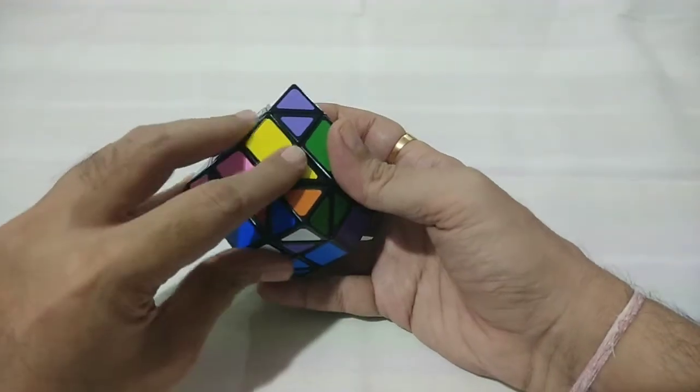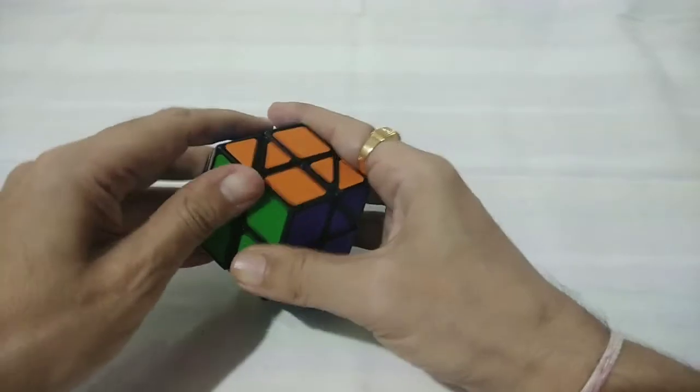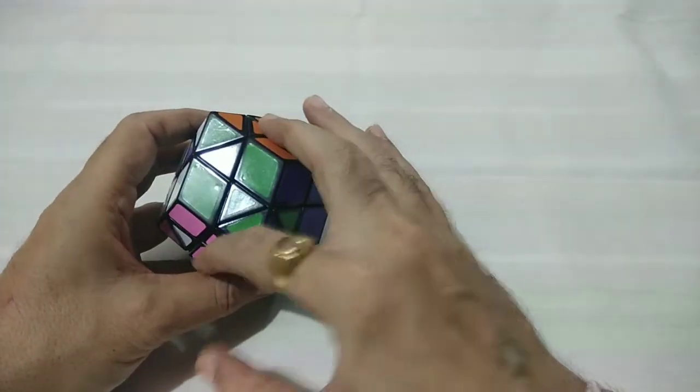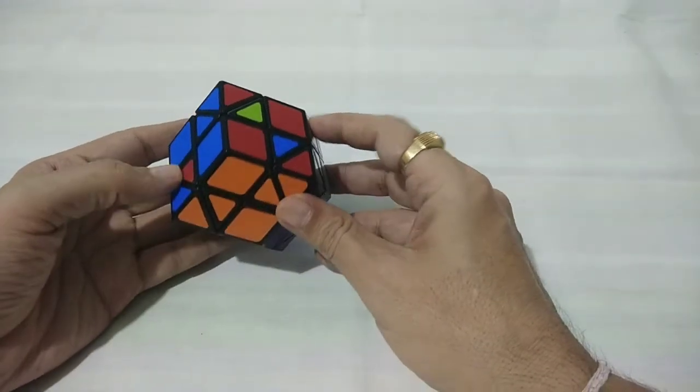Now we have to undo the setup move. So this will come here and this will come here. So we could solve this too. Okay, now what next?